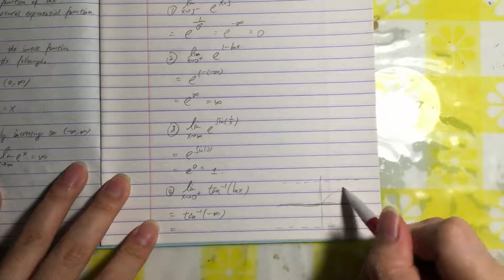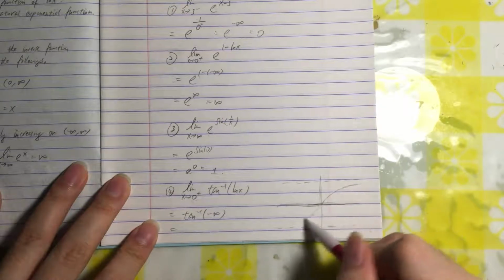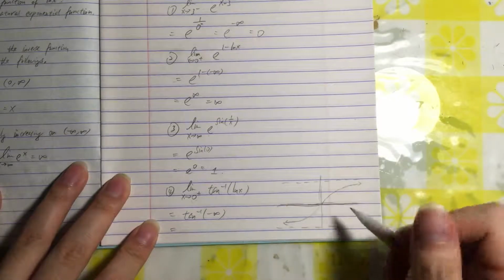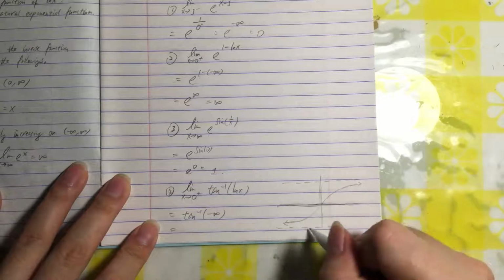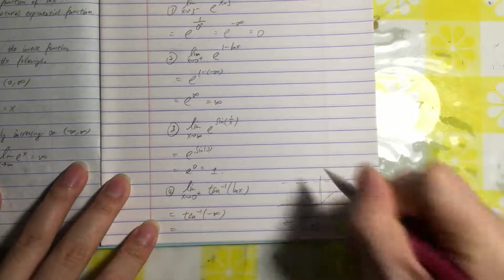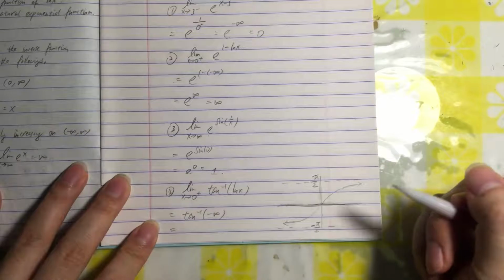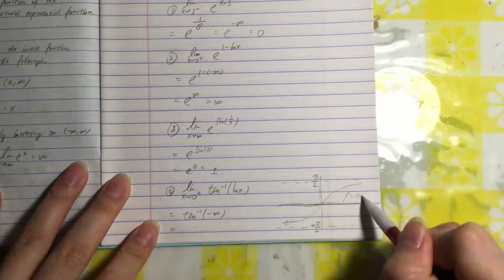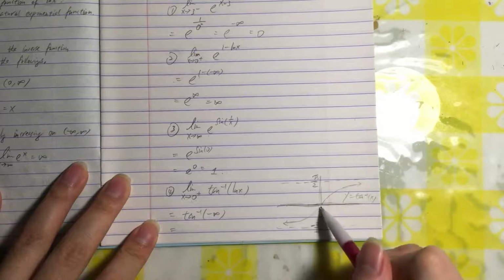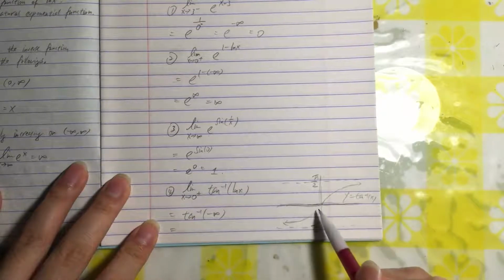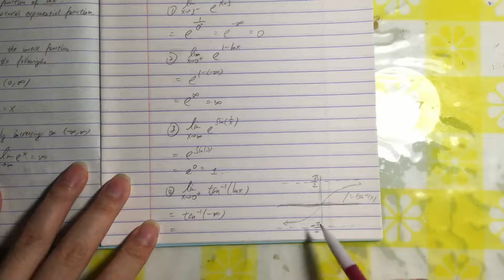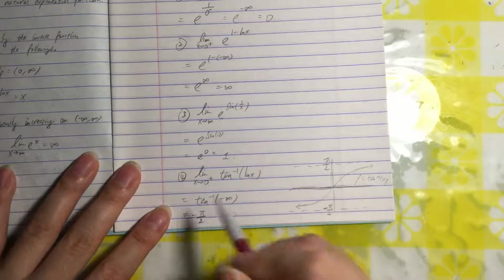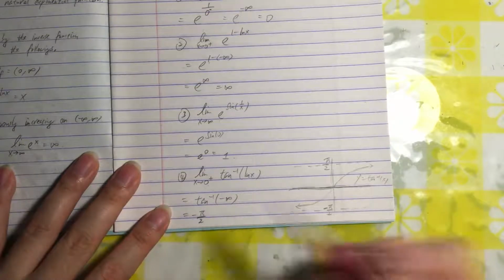that's the graph of the inverse tangent function. The horizontal asymptotes here are negative pi over 2 and positive pi over 2. So as x approaches negative infinity, inverse tangent approaches negative pi over 2. So this limit is negative pi over 2. Inverse tangent of negative infinity approaches negative pi over 2.